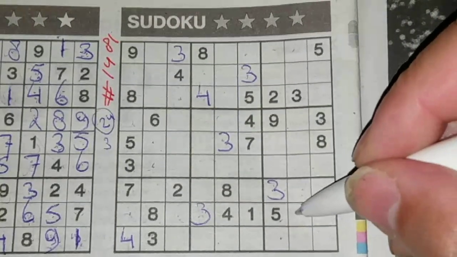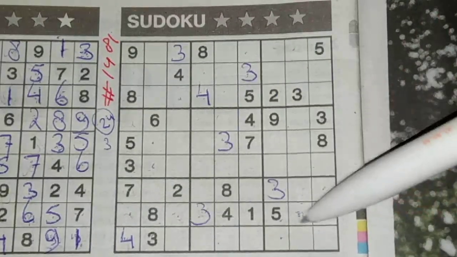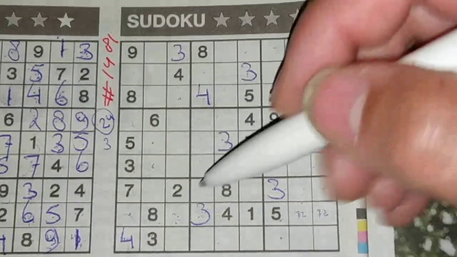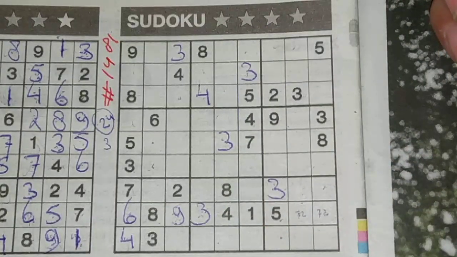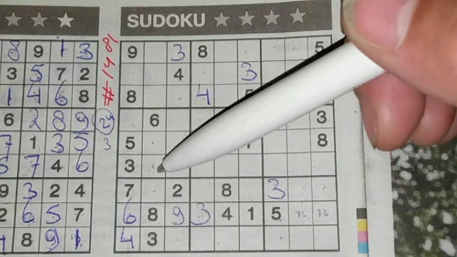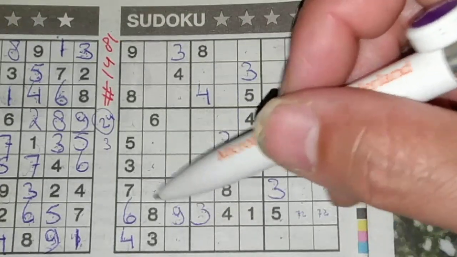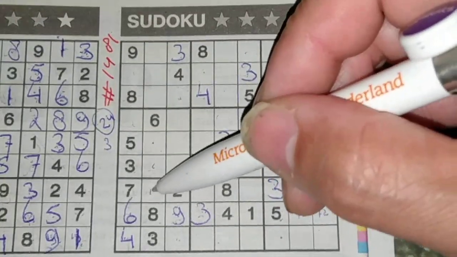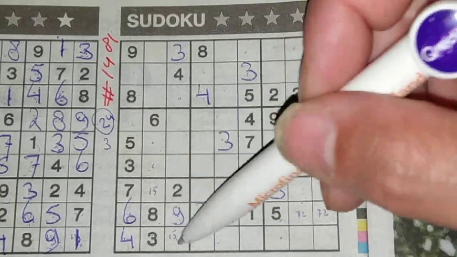Let me mark them for you so you can follow it easier. How about these two numbers in this row for the numbers 9 and 6? We have a 9 here, no 9 there. 9 should be here, and 6 goes there. Then 2 numbers left in this big square for the numbers 1 and 9. No. We have a 9 here. 1 and 5. Let me mark them. It's a pair in a big square, so I can mark them for you.